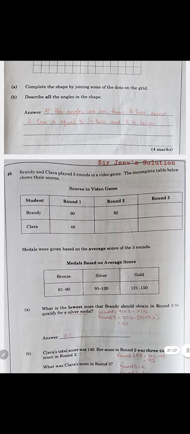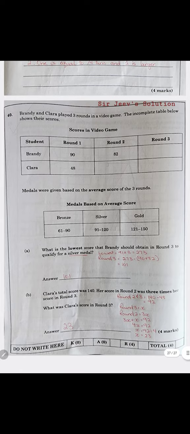Number 40. We have Brandy and Clara, who played 3 rounds in a video game. The incomplete table below shows their scores. Alright, so we have Brandy, we have Clara. They said medals were given based on the average score of the 3 rounds. So you get a bronze if you score on average between 61 to 90, silver 91 to 120, and gold 121 to 150.